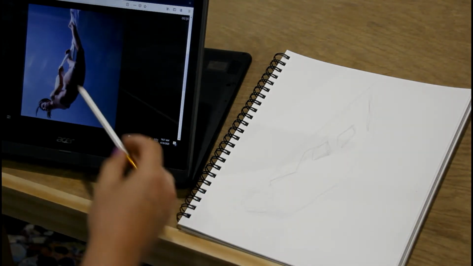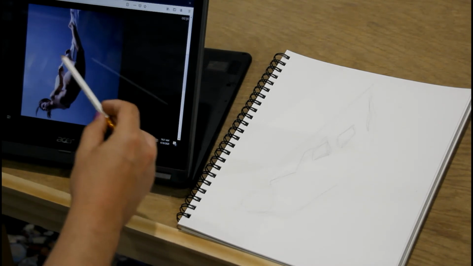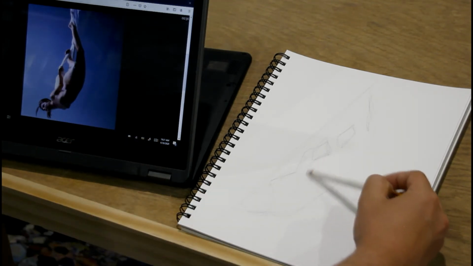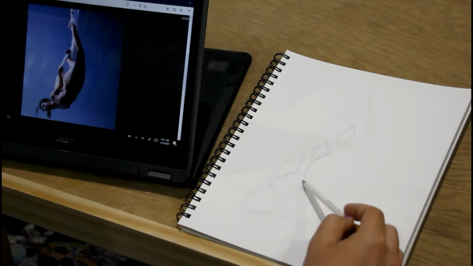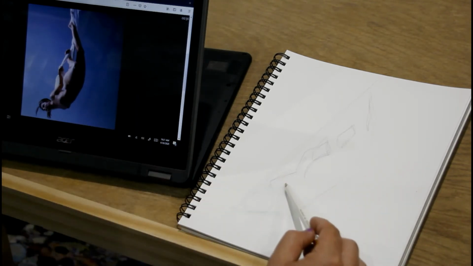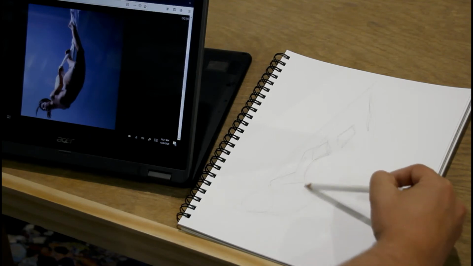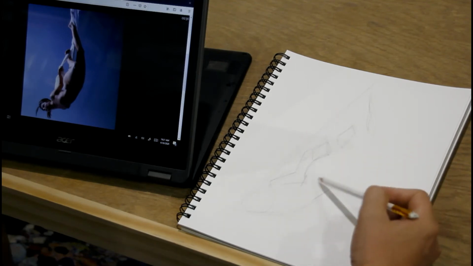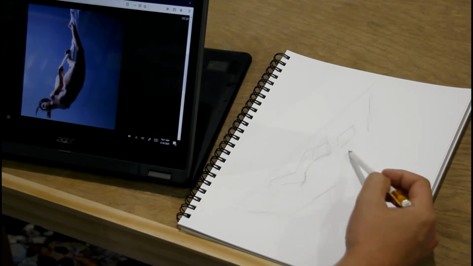All right, so the main foreshortened area I see is in this leg right there. So I'm going to go ahead and figure out where it's going to start from and where it's going to end.